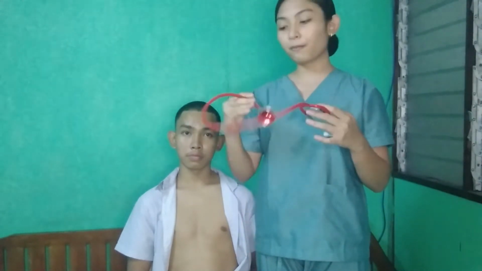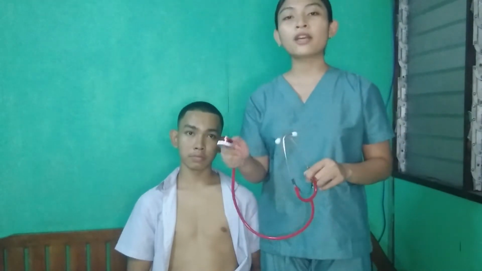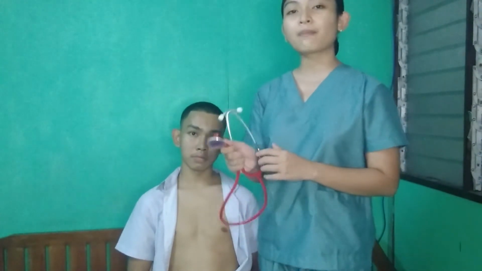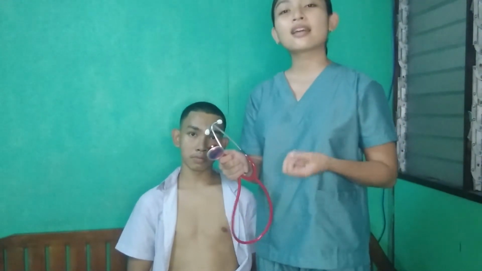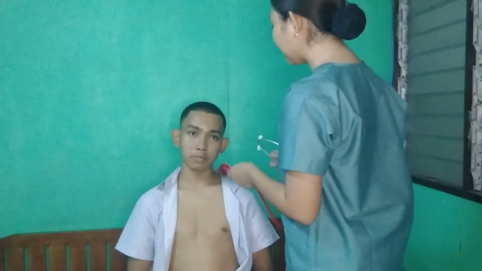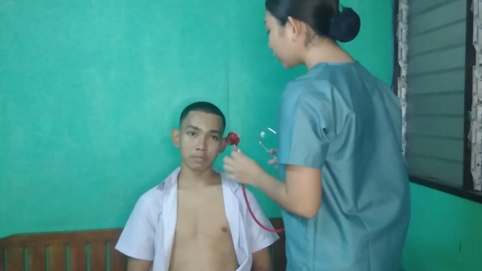And by doing that, I'm going to use my stethoscope, specifically the diaphragm of my stethoscope, in listening to the breath sounds. So I'm going to auscultate the lungs through the anterior thorax as the patient breathes slowly and deeply through the mouth. Okay, John, whenever you feel my stethoscope touching your skin, can you please take a slow and deep breath through your mouth?